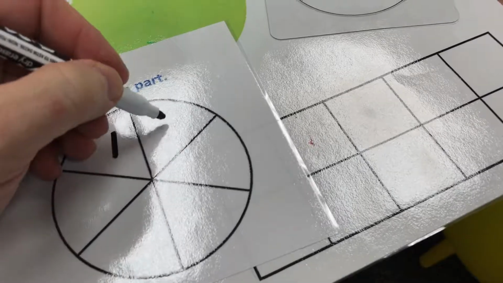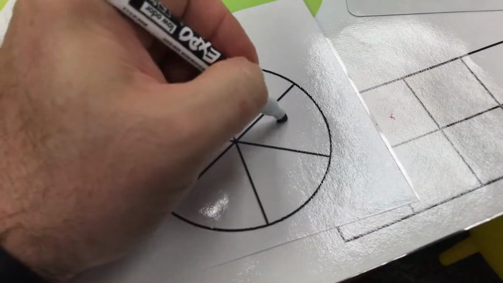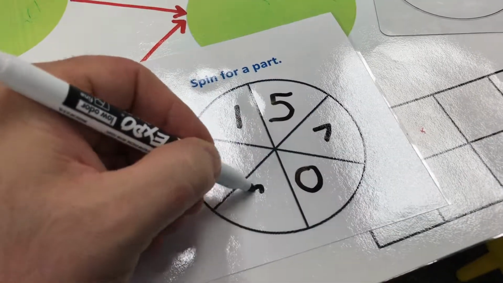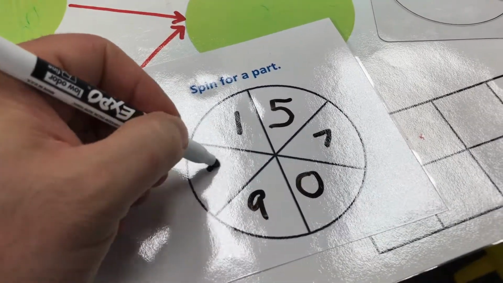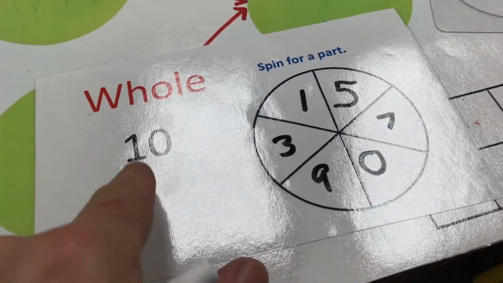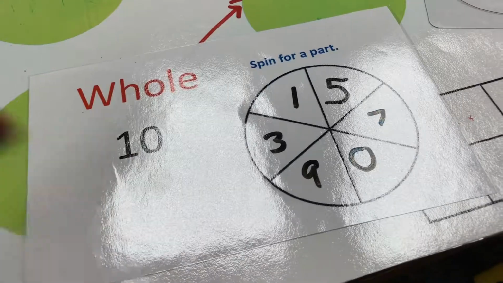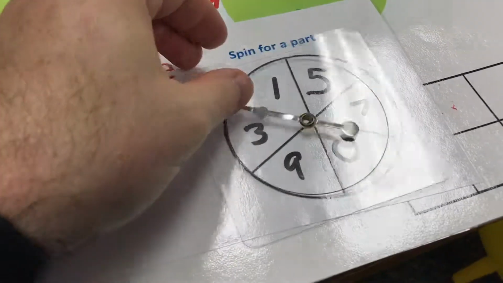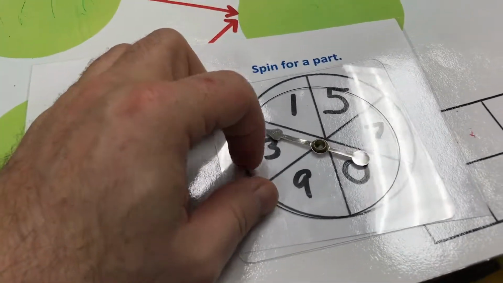I could do 1, then go 5, then go 7, maybe put a 0, and a 9, and I also like the number 3. Doesn't matter as long as it's less than this number. Then put your spinner on top and you spin.